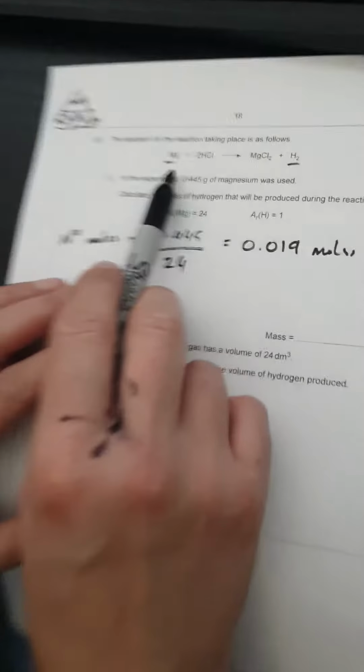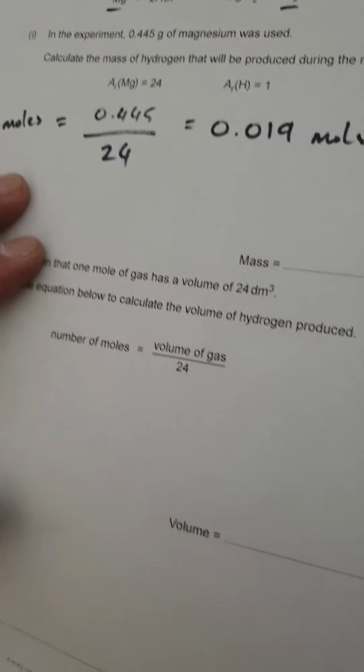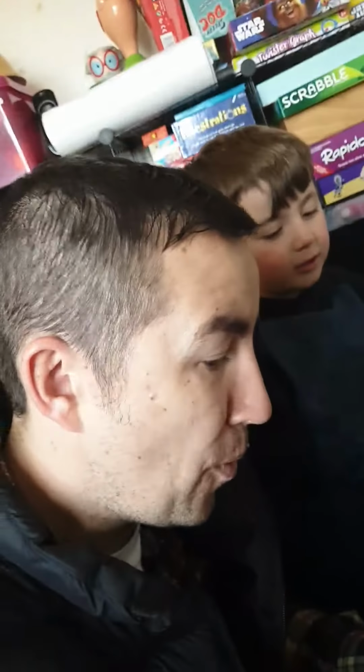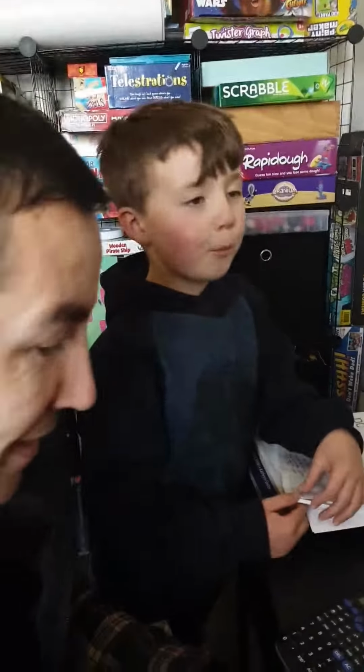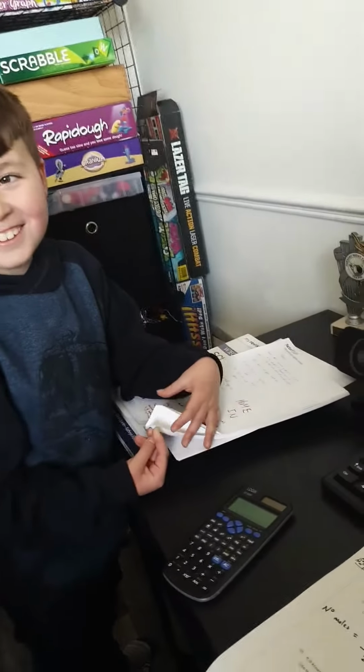If there's 0.019 moles of this, how much of this must there be? 0.19. Close. Try again. 0.019. You are a molar expert. 10 out of 10 for you.